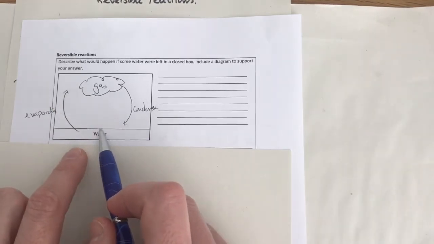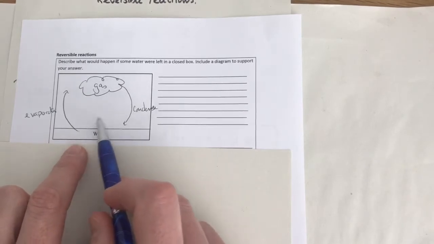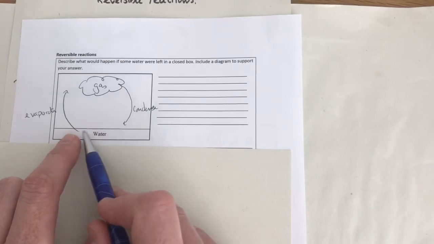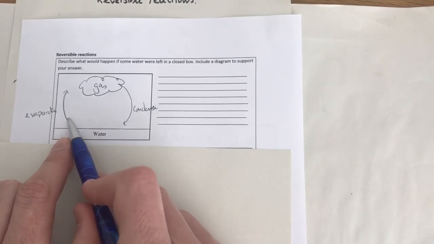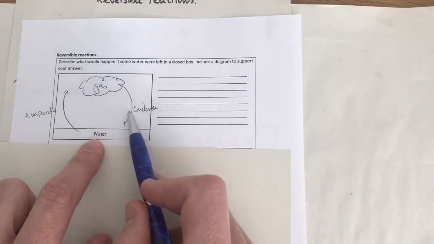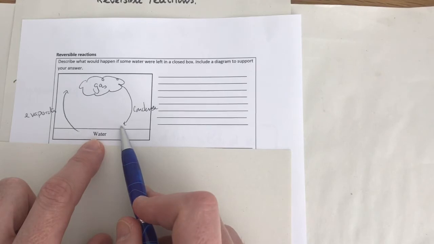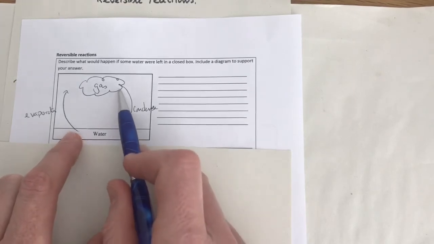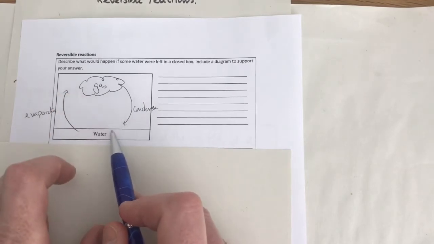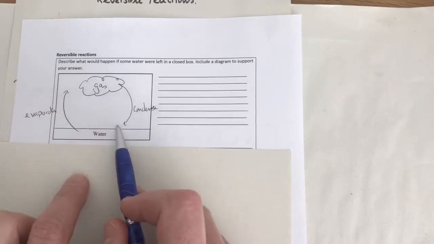Okay, how do we link this to science? Well, this system here is being allowed to reach what we call an equilibrium. Equilibrium means that the reaction is going in the forward direction, in this case my evaporation, and it's also going in a backward direction in terms of its condensing. So this reaction has got two different ways in which it can work, forwards and backwards.